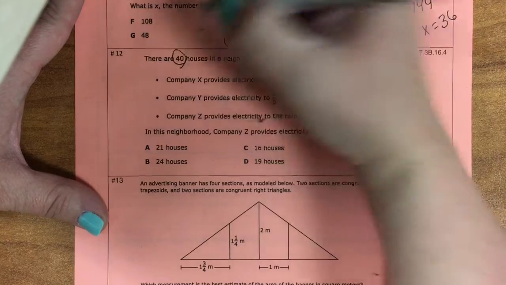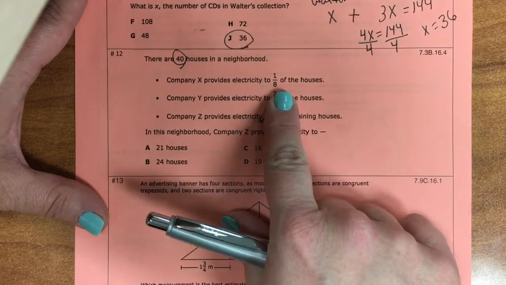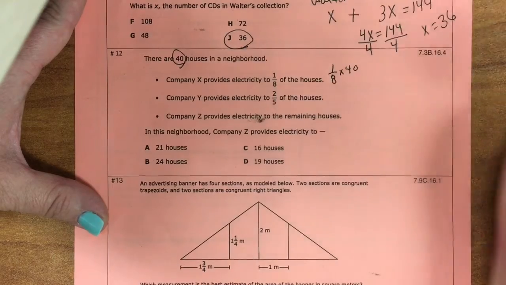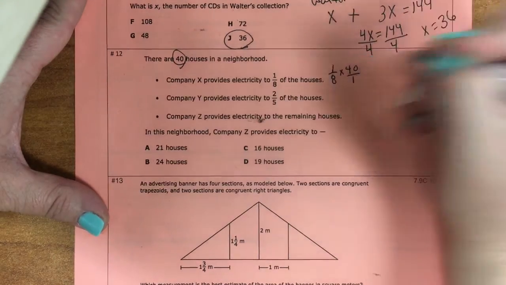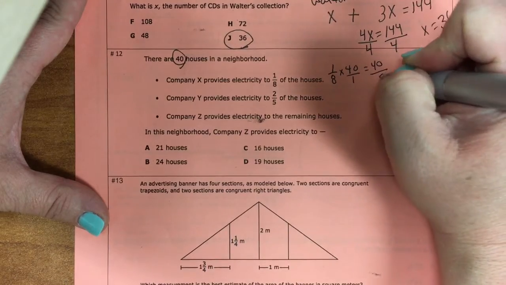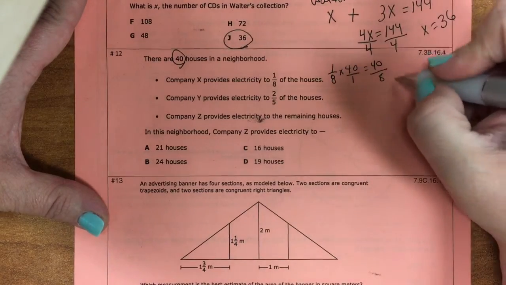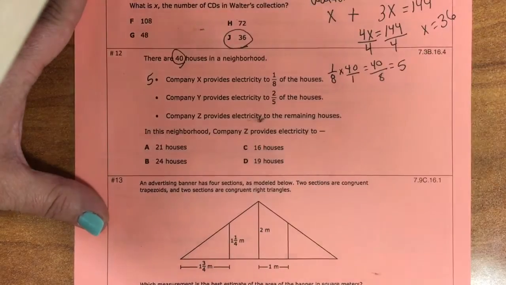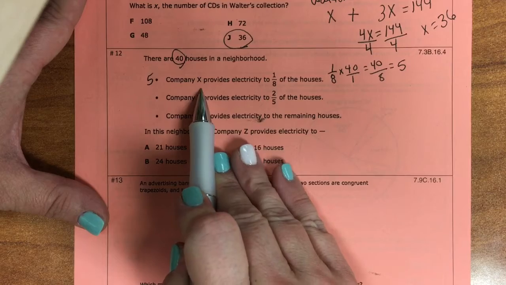Well, there's 40 houses. Company X is 1/8 of those. So I want to know what is 1/8 of 40. Okay, so I'd put my 40 over 1 and I would just multiply. 1 times 40 is 40. 8 times 1 is 8. And 8 will go into 40 5 times. So 5 houses are provided by Company X.